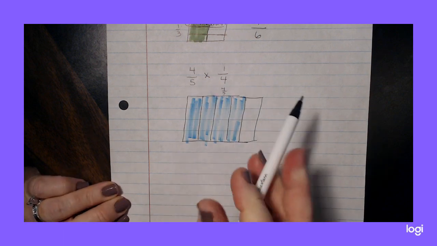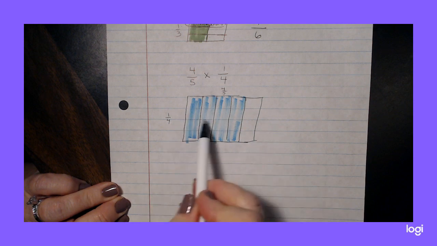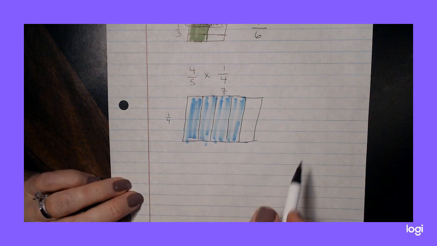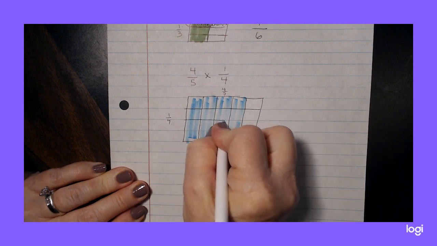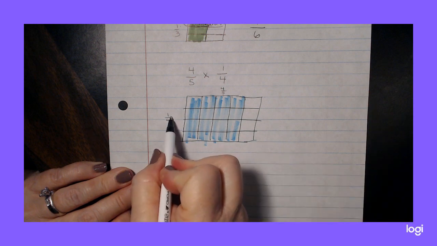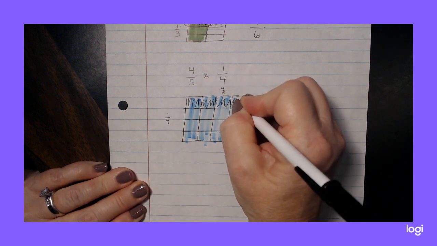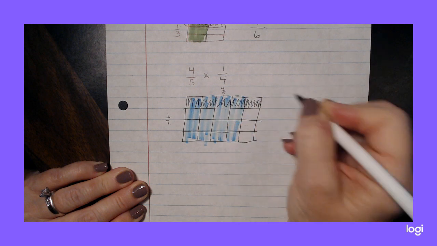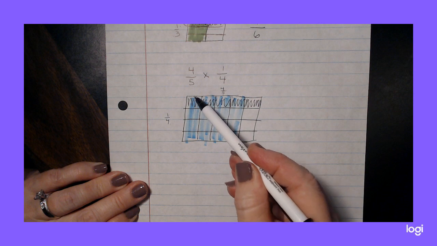The other fraction now we're going to put on this side is going to be 1/4. I'm going to cut this going this direction into fourths. So I have 1 row, 2, 3, 4. I'm going to color one of the rows with my pencil over the highlighter here. So now I've modeled 1 out of the 4.